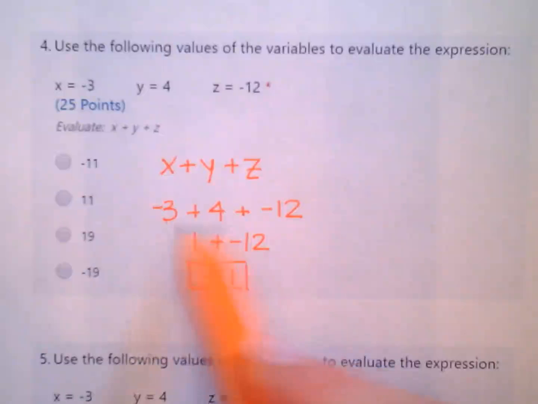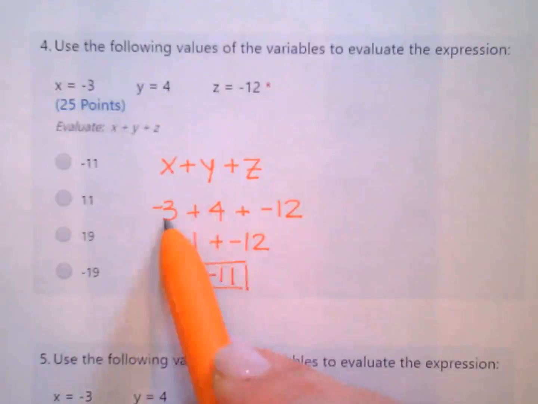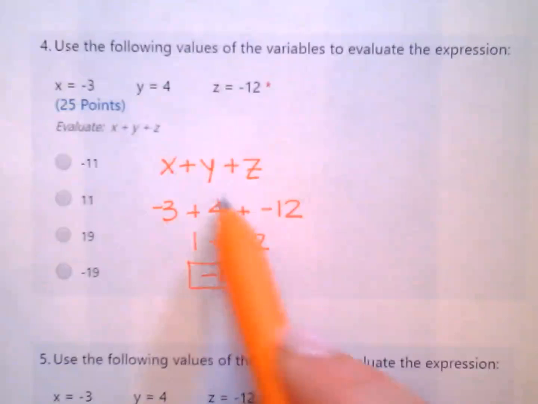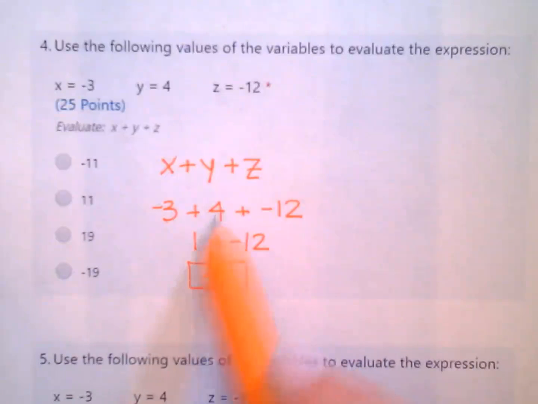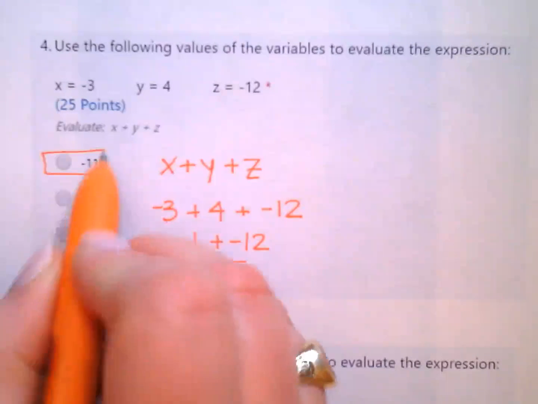Remember that the algorithm for addition, when you have two different signs, is you subtract, so 4 minus 3, which is 1, and you take the sign of the number that had the biggest absolute value. Well, the absolute value here is 3, and the absolute value here is 4. Since 4 has a bigger absolute value, we keep the positive. Okay? So that would be this answer right here.